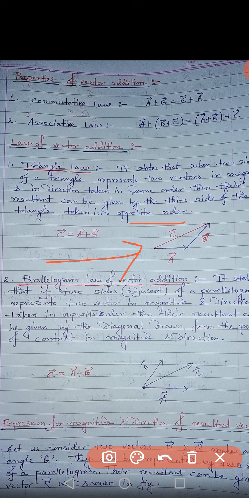In magnitude and direction means I have written everywhere, that it is representing both. That means this vector is representing both magnitude as well as direction. This vector is also representing magnitude and direction. This is also the same. Okay, so that is the triangle law of vector addition.